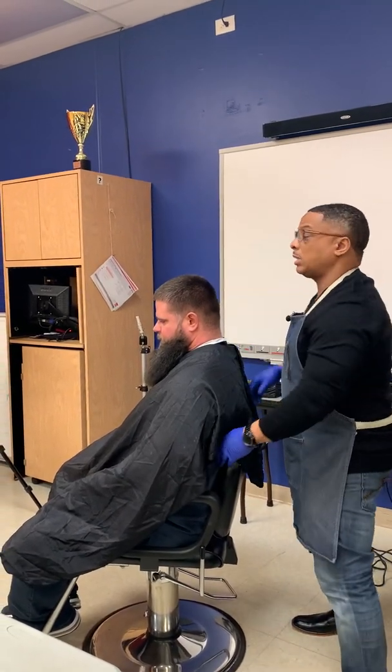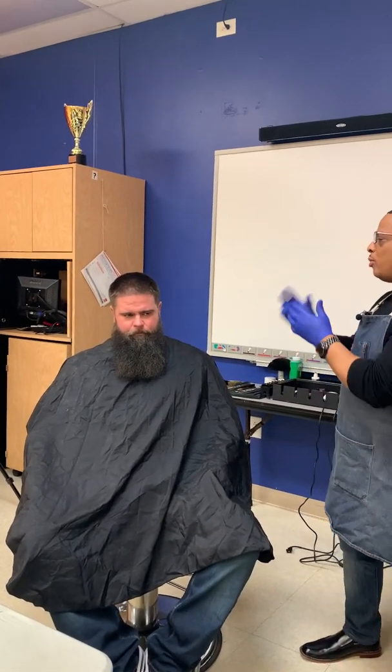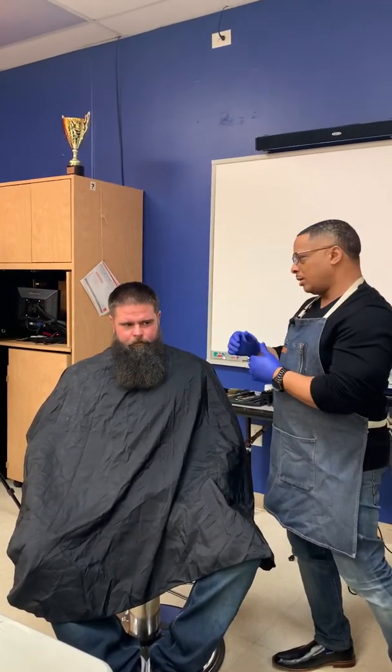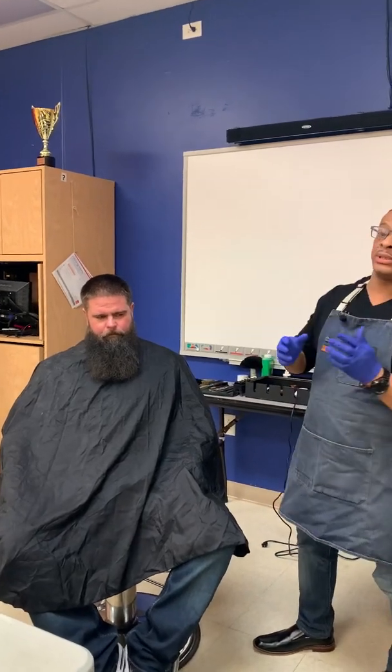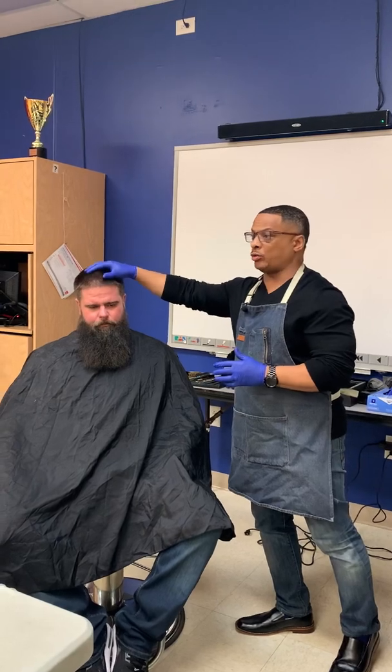Now what you want to do is the client consultation. Client consultations are very, very important because this is where most barbers mess up the haircut. You have to communicate with the customer. So you want the customer to tell you how they want their haircut, how short on the sides, how long on the top, or how short on the top.